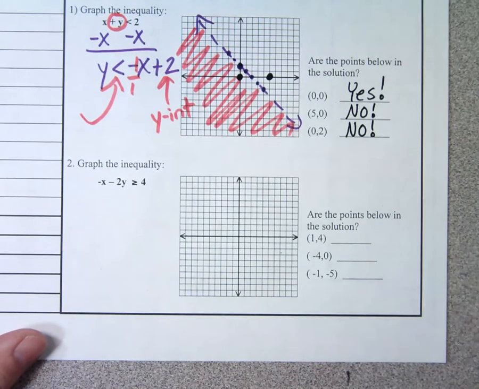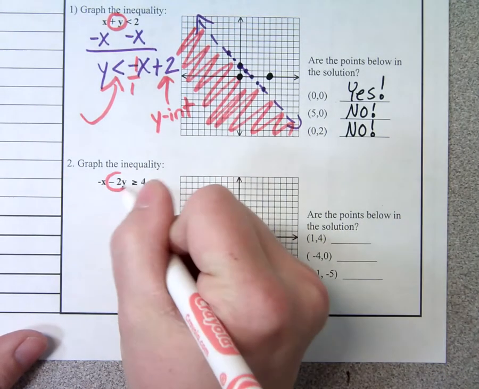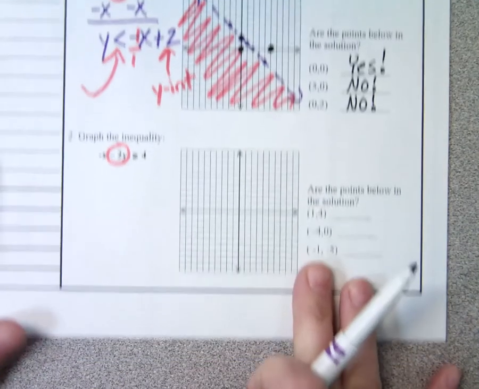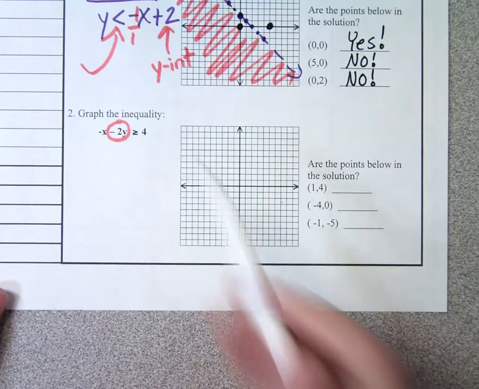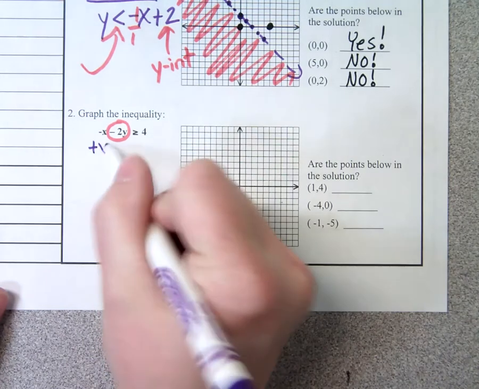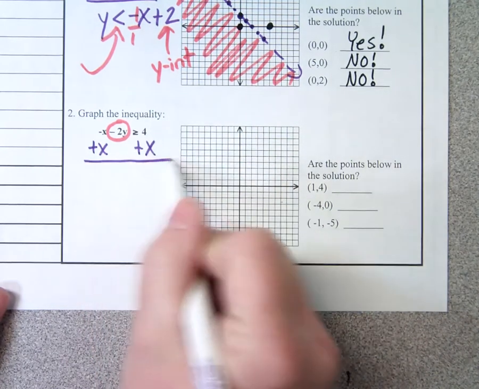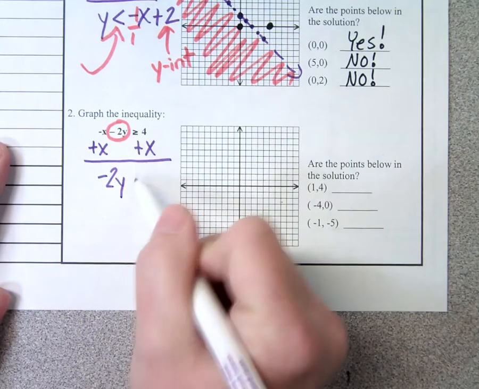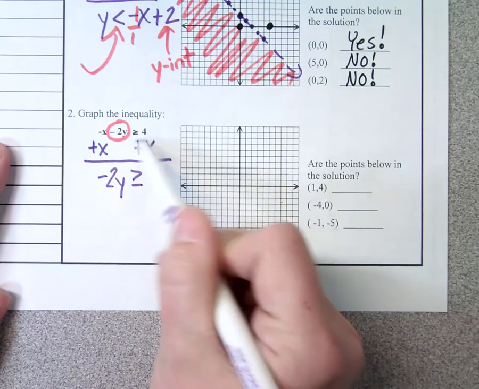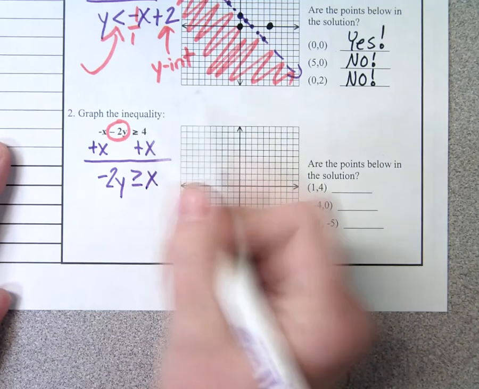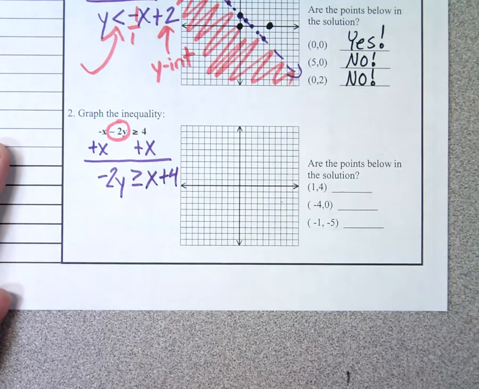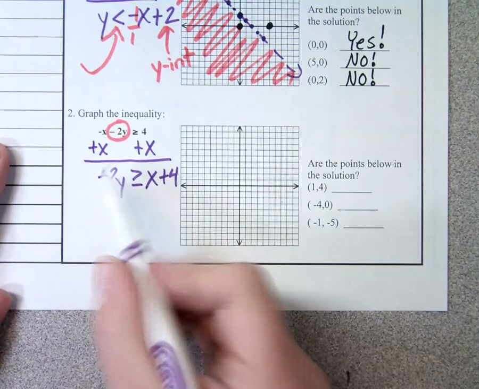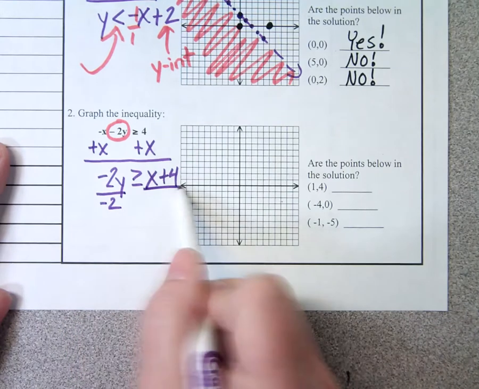Number 2. I circle everything smushed with my y. I will add or subtract whatever is outside that circle. So to remove the minus x, I must do the opposite and add the x. My negative 2y drops. My symbol drops. I recopy the positive x. I recopy the positive 4. Then I have to divide by whatever's in front of y. So I divide both sides by negative 2.